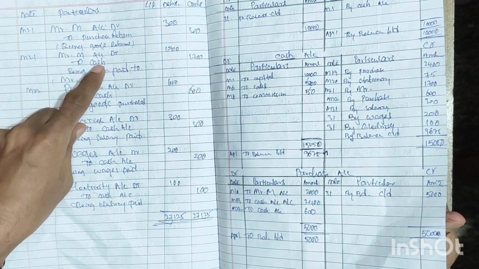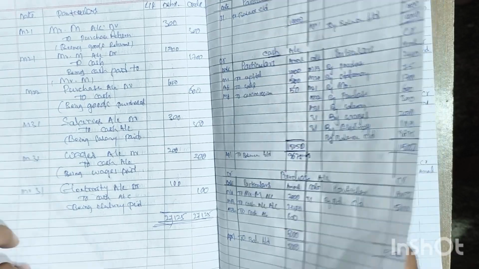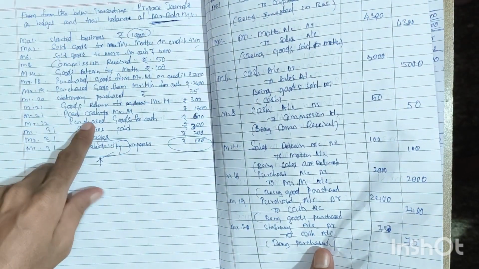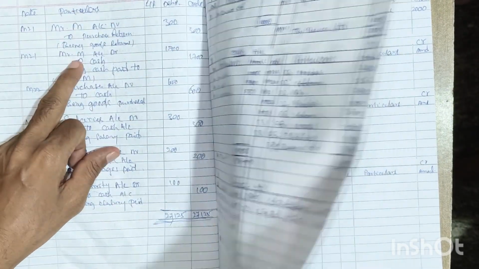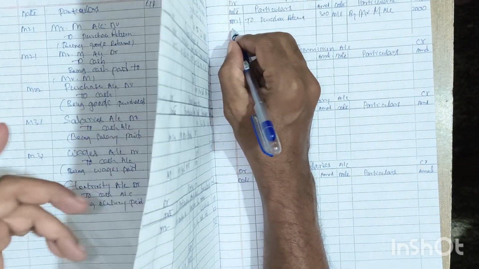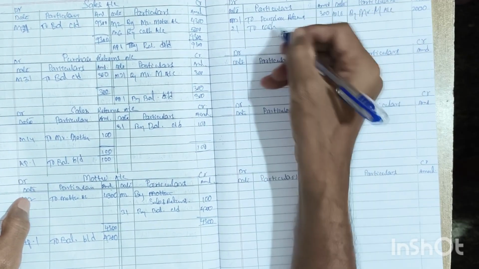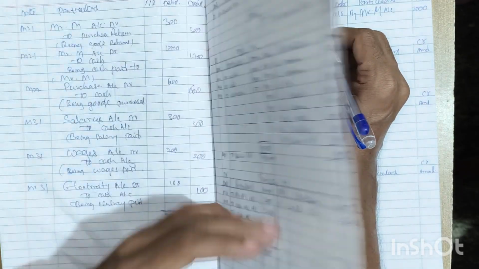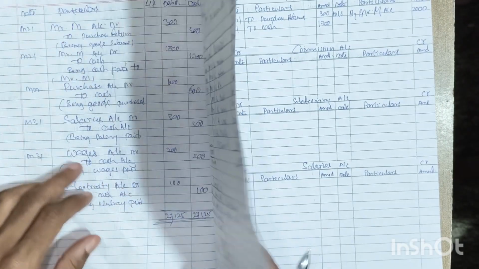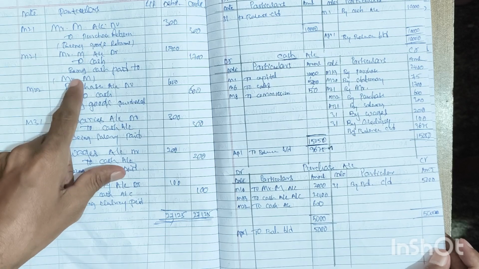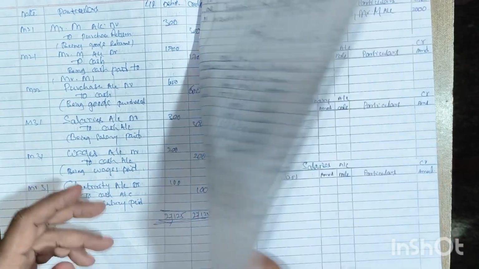Mr. M is showing debit because what is the transaction? It is on 21st: cash paid to Mr. M. When cash is paid to a person, it is debit. 21st March, to cash, by cash. How much? 1700. Anything else? Purchase returns, sales, wages, salary, nothing.